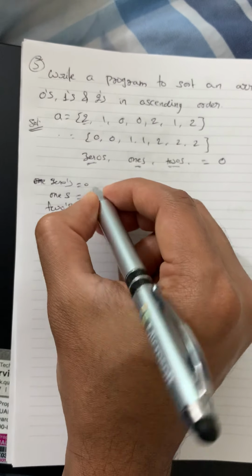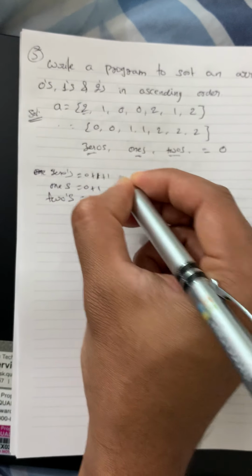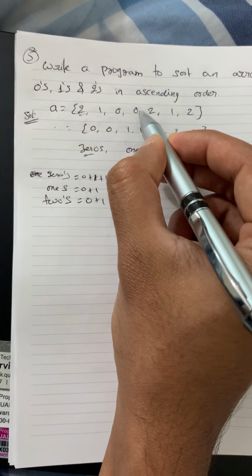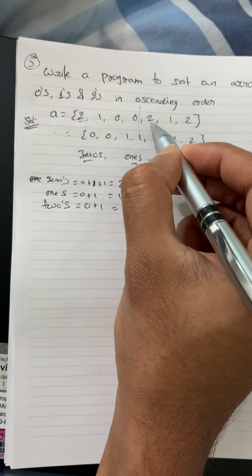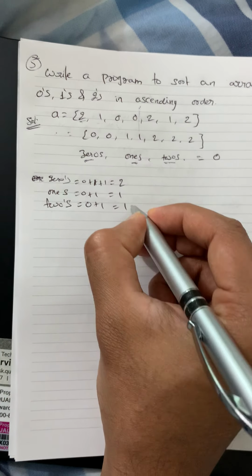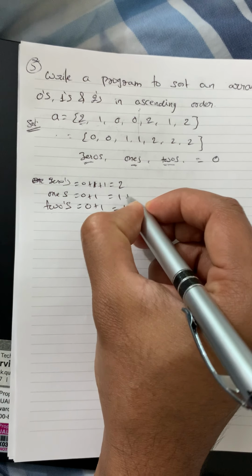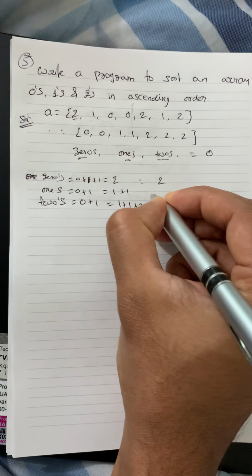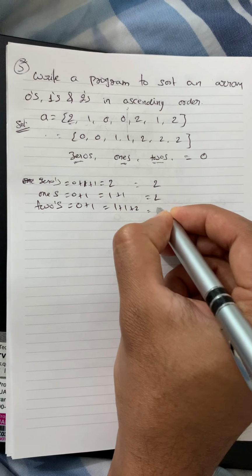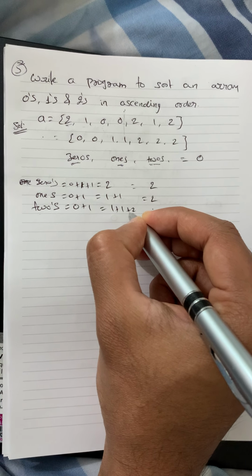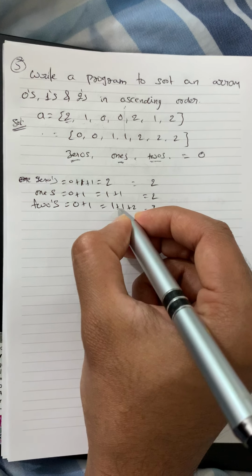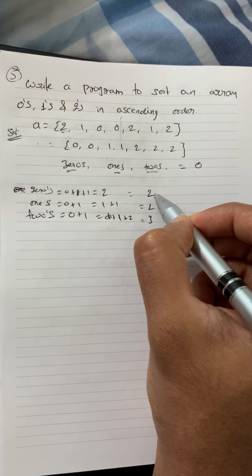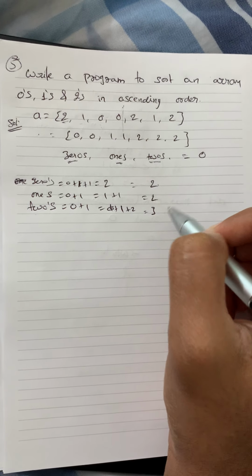I have 2 zeros here, so I will be incrementing 2 times. So it is like 2, 1, 1. I traversed till here. Now I have 2, so I'll be incrementing this one. I'll have one more 1, and I'll have another 2. So after traversing the list, I have 2 zeros, 2 ones, and 3 twos.